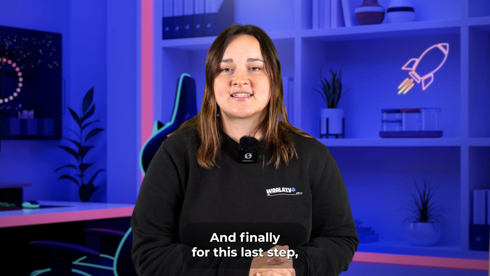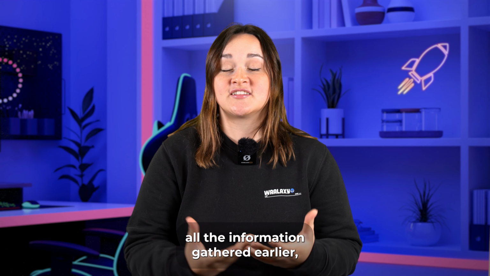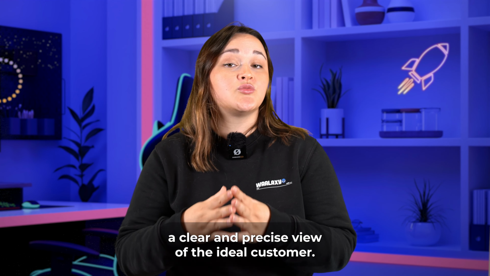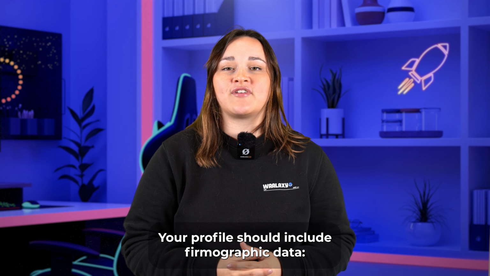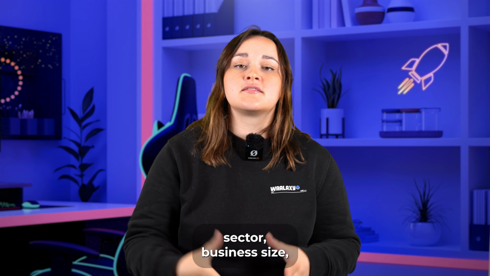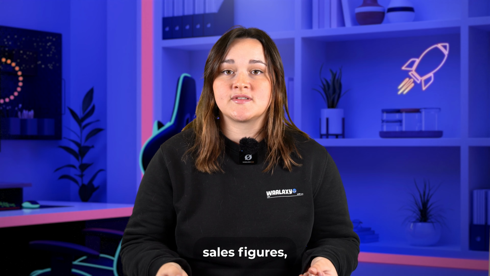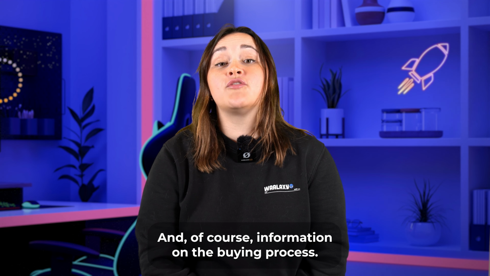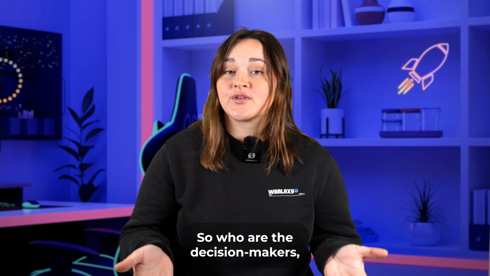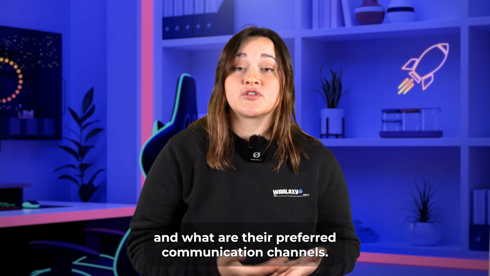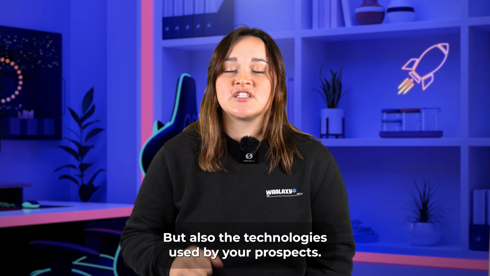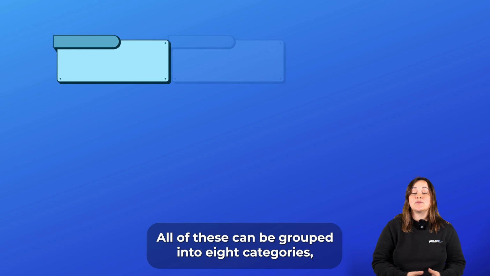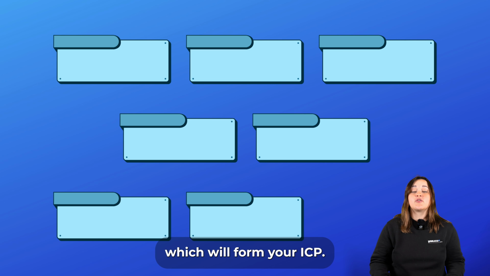And finally, for this last step, we'll bring together all the information gathered earlier, with the aim of getting a clear and precise view of the ideal customer. Your profile should include firmographic data: sector, business size, sales figures, and psychographic data: needs, motivations, and challenges. And of course, information on the buying process. So who are the decision makers and what are their preferred communication channels, but also the technologies used by your prospects. All these can be grouped into 8 categories, which will form your ICP.